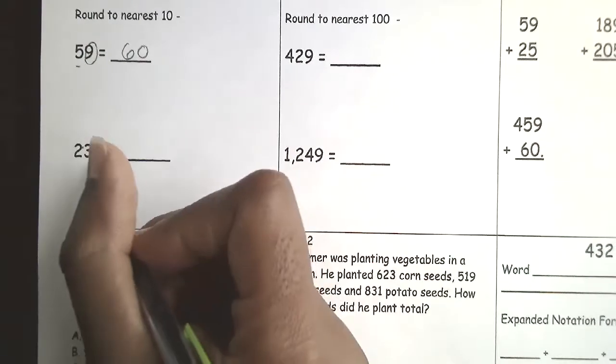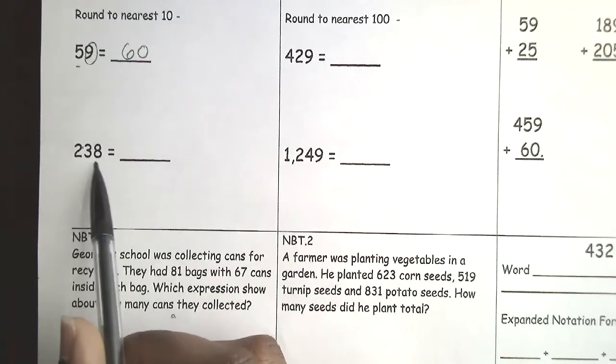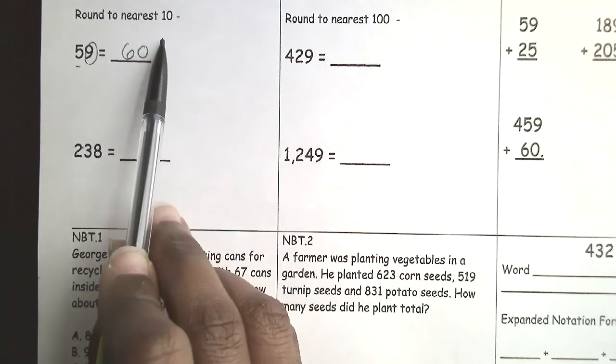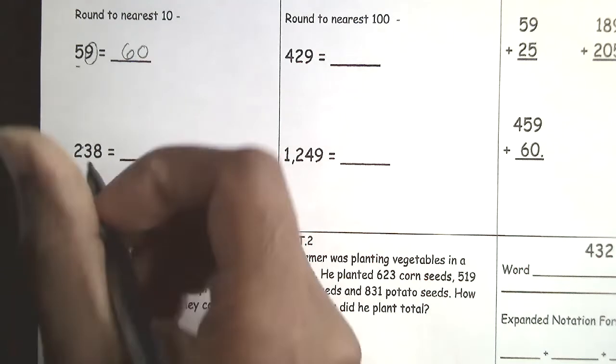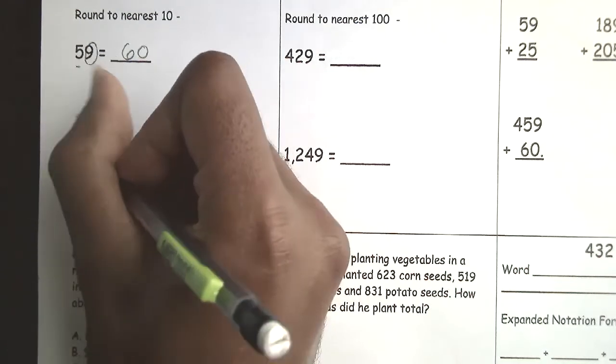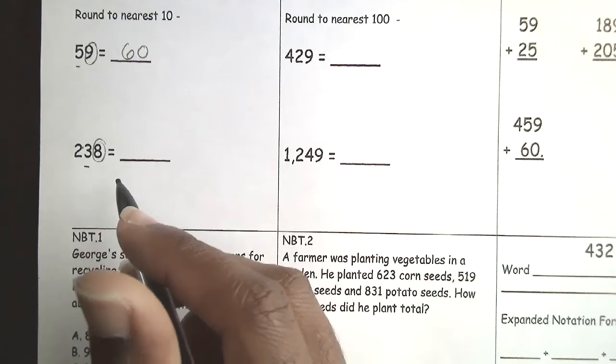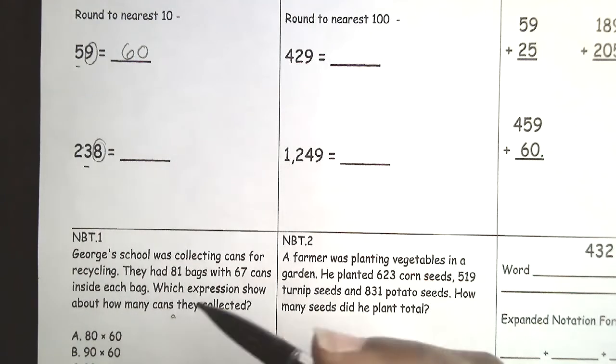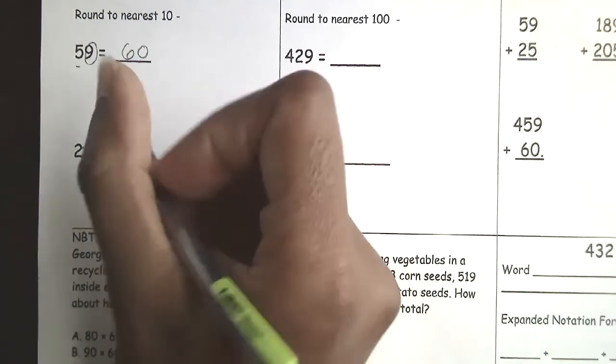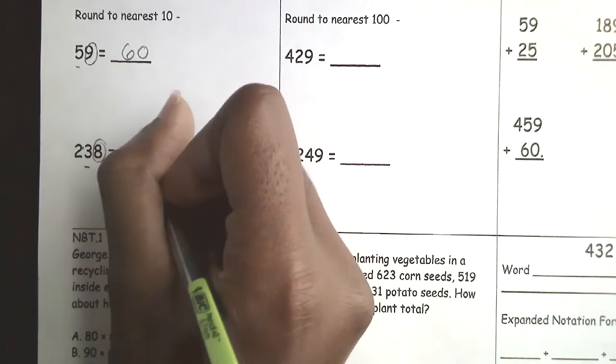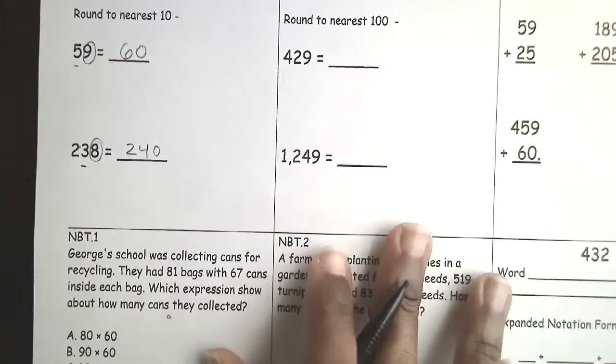Next number, 238. Although it's 238, you're still rounding to the nearest 10, okay? So what you're gonna do is you're gonna take a look at your tens place, circle your ones. Your ones is gonna tell you whether you're gonna go up or go down. 5 or more, you're gonna raise the score. So when I round 238 to the nearest 10, I'm gonna round to 240, okay?